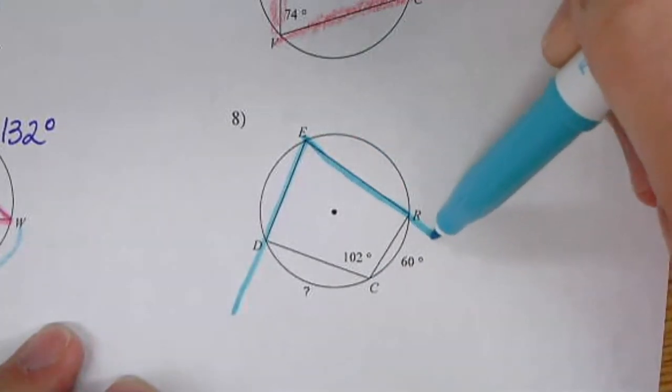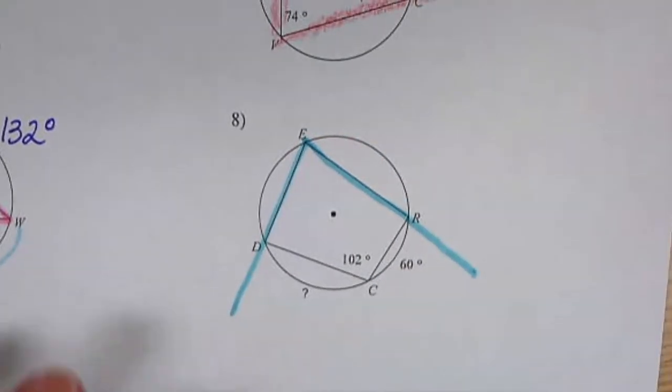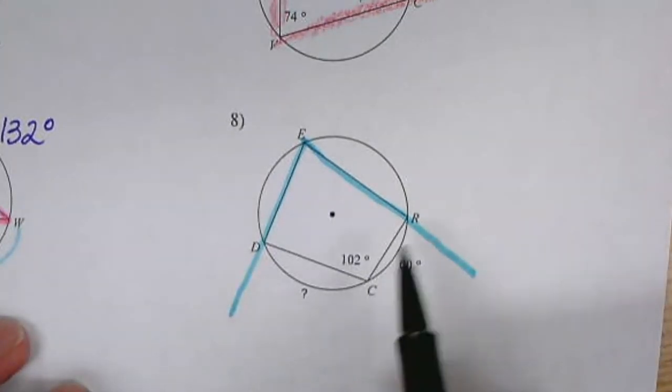But it really doesn't matter. If you try to find something else first, if you're like, well, okay, I see that this angle goes with that arc, and then you do that and you're like, oh, that doesn't help me, then that's fine. Now go find something else. See what you can find. Use the information that you're shown and see where it takes you.